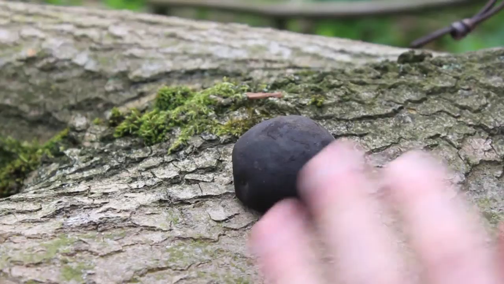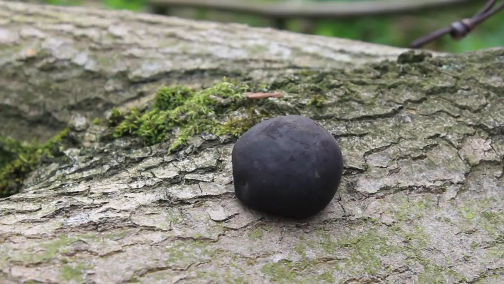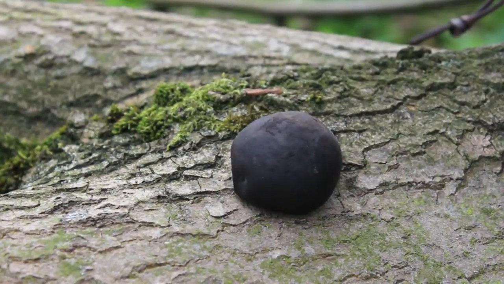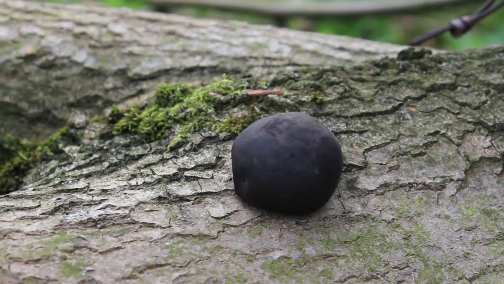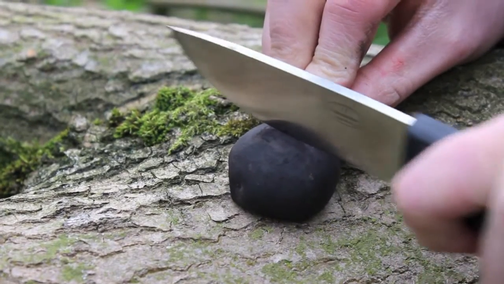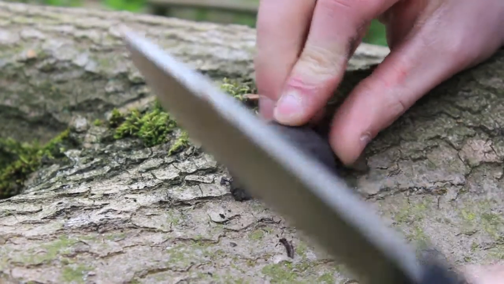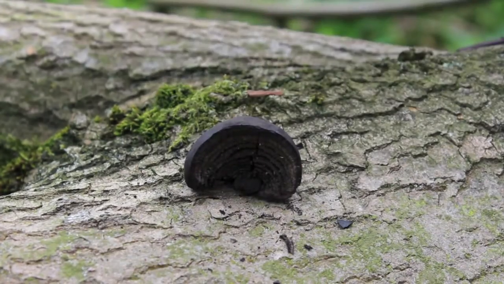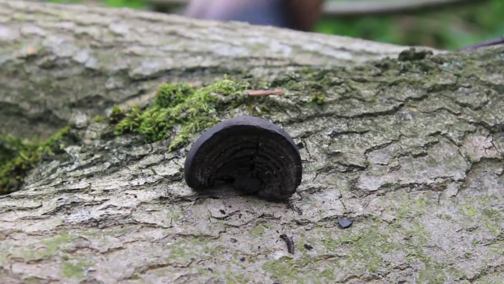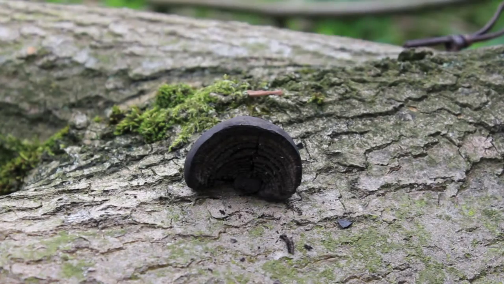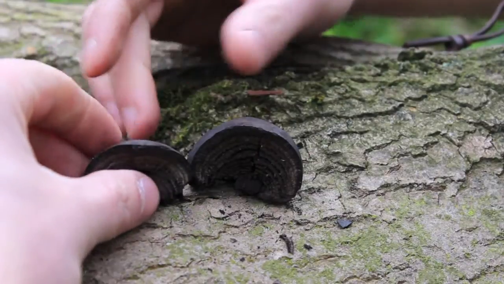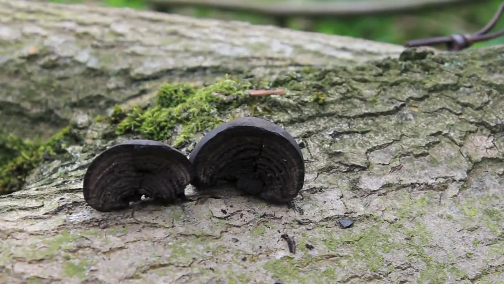So what I'm going to do now is cut this one in half and show you the cross-sectional area of it. So, this won't take much to cut. Should cut very nicely. That other half has just gone on the floor, I'll pick it up in a second. Just going to sheath my knife first of all. Right. So, we have two of the cross-sectional areas of the piece there.